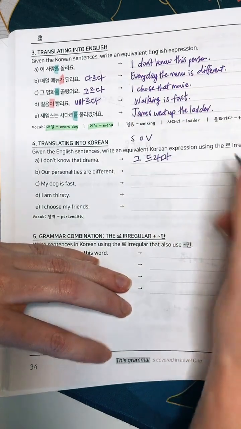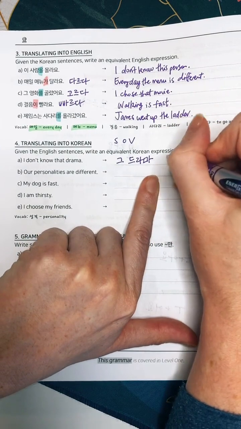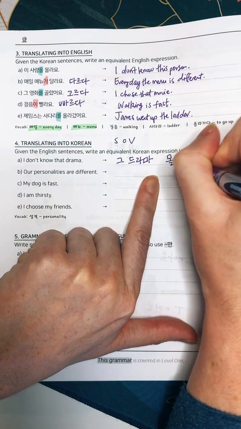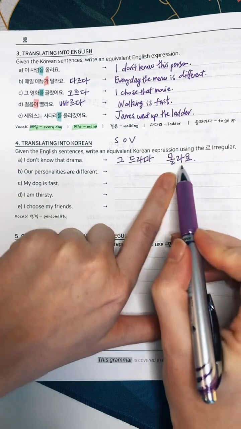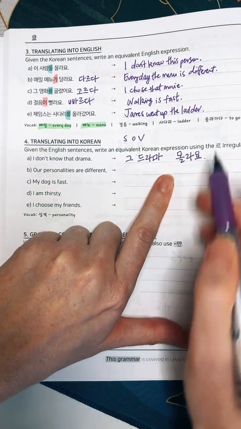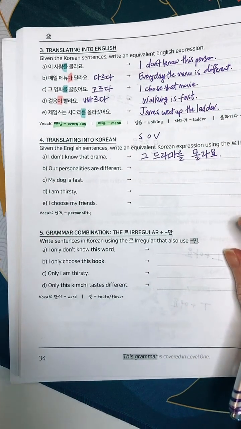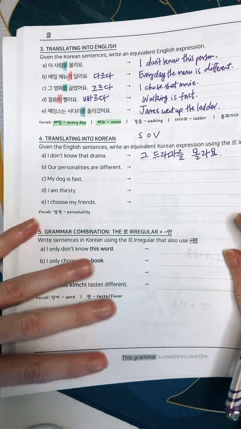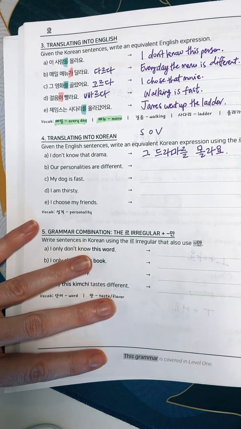Subject, object, verb in Korean. So 그 드라마 particle 몰라요. What particle do we need? Well, 모르다 is an action verb, so we need the object particle. 그 드라마를 몰라요. I don't know that drama. What's the difference between 그 and 여기? 그 means that. 여기 means here.